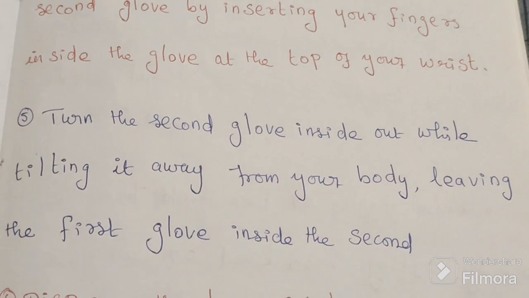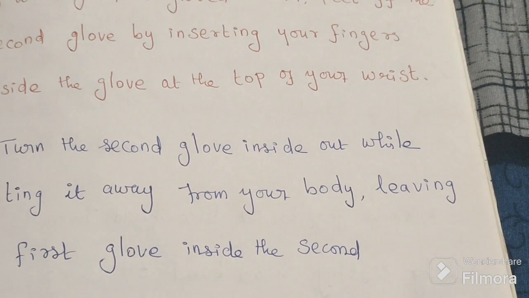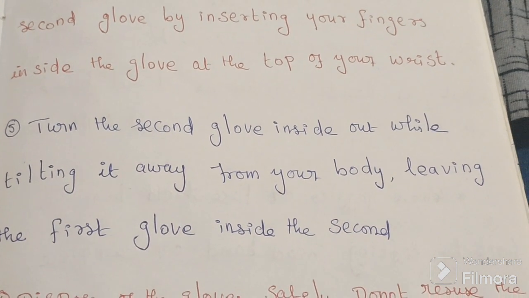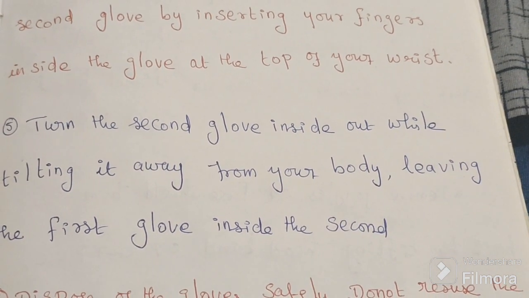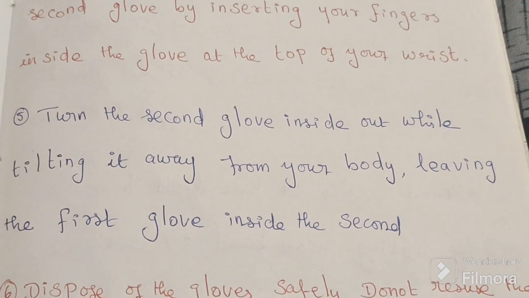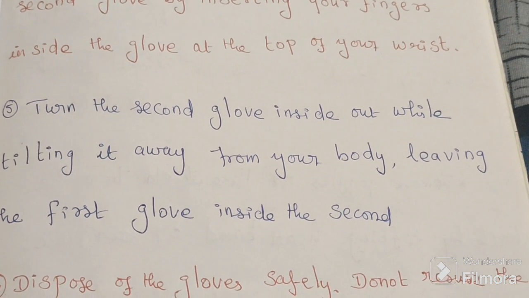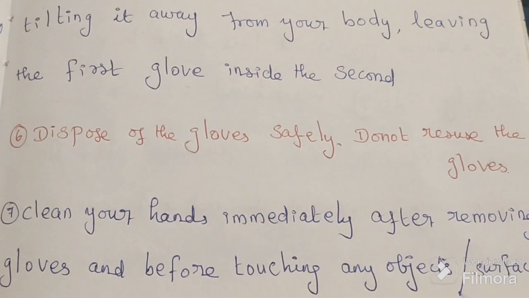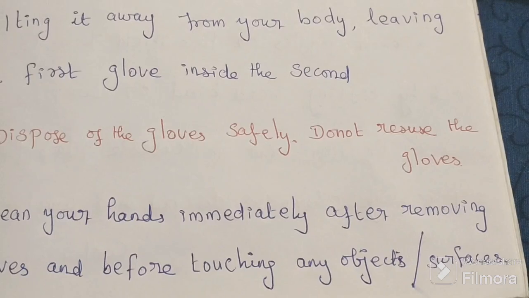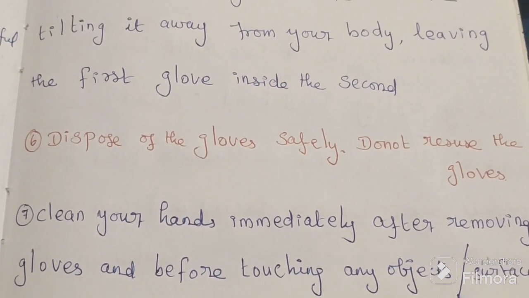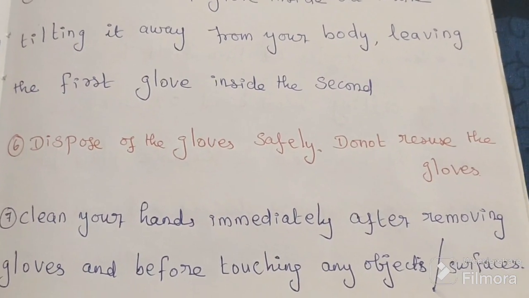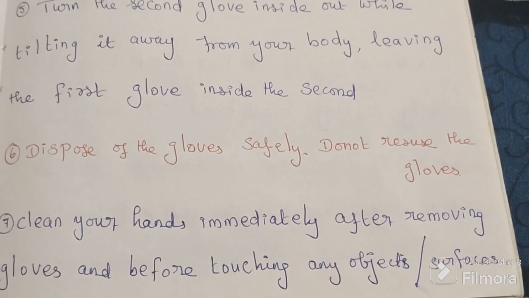Then turn the second glove inside out while tilting it away from your body, leaving the first glove inside the second. Then dispose of the gloves safely. Don't reuse the gloves. Clean your hands immediately after removing gloves and before touching any object or surface.